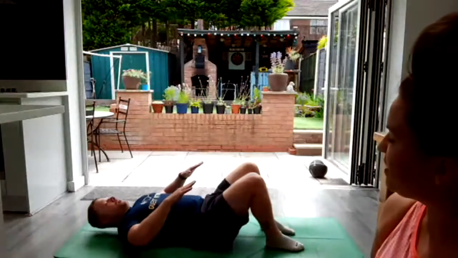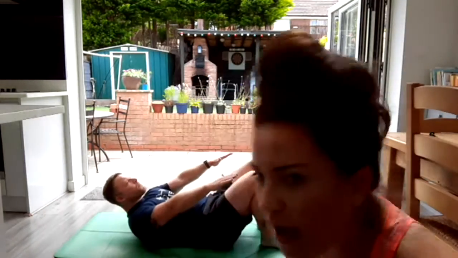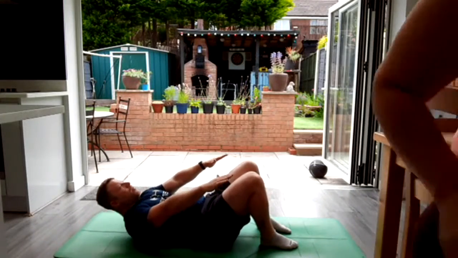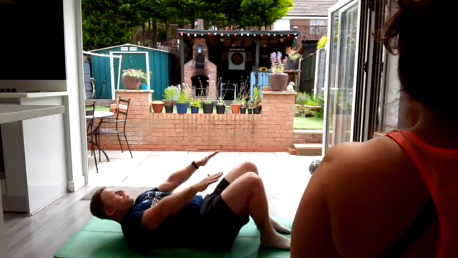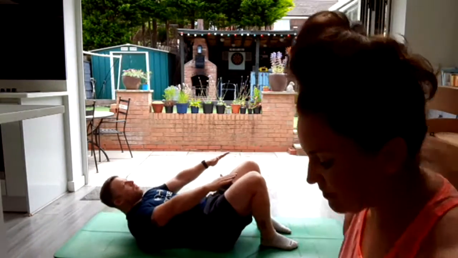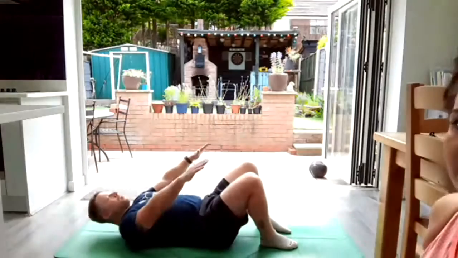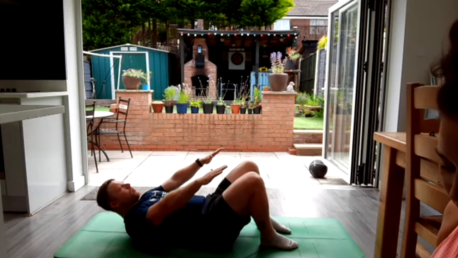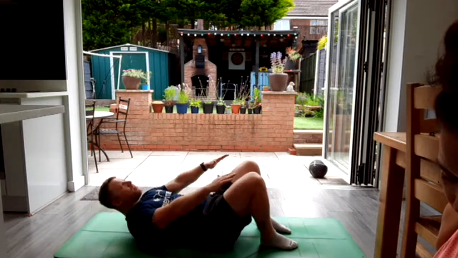Okay, you can go back to the first exercise, which is top half pulses. 3, 2, 1. Off you go. Halfway. Sit on your breath as well.